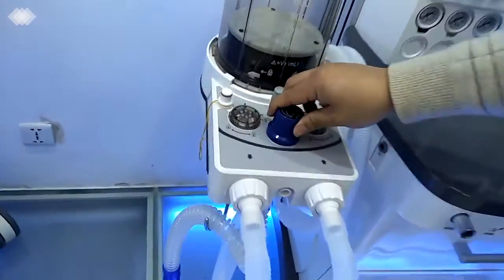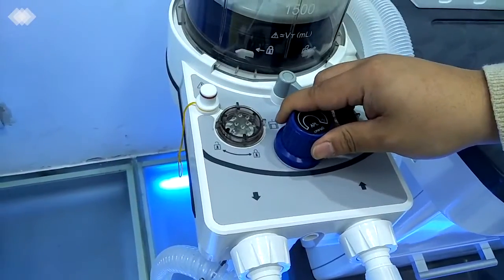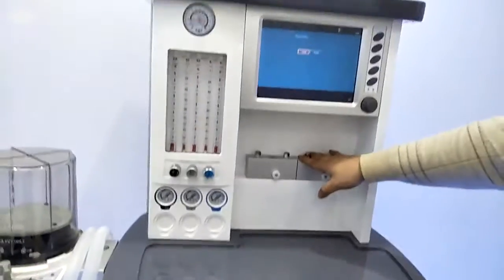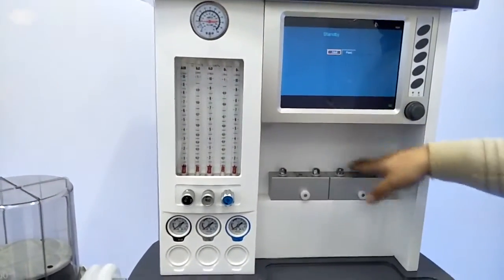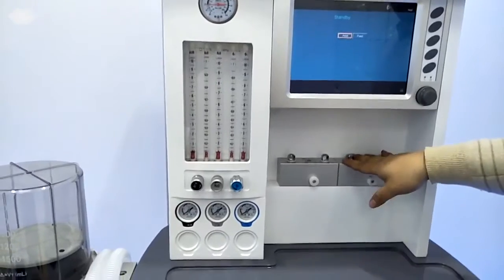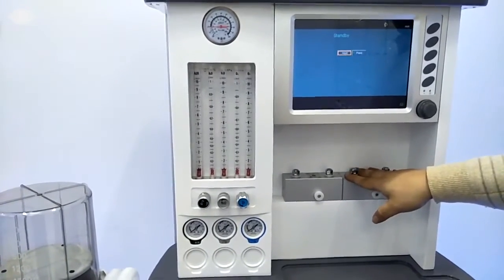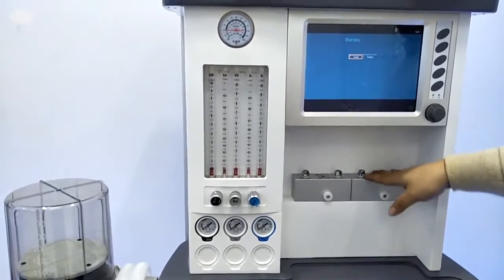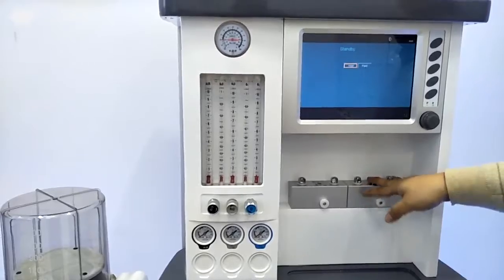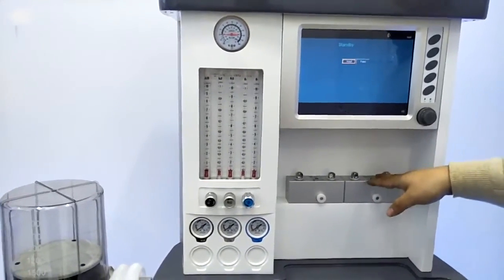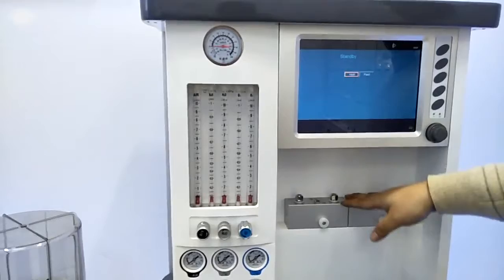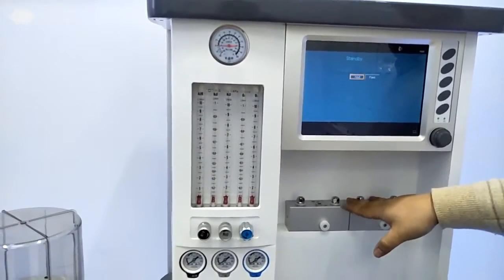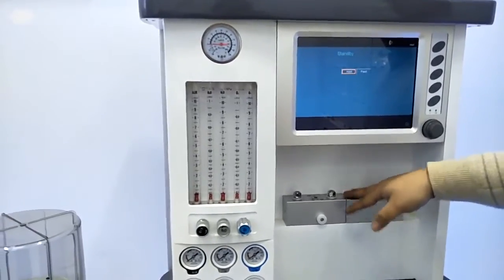This one is the APL valve. You only need to use it after the operation to make the bellow go down. Here is the vaporizer position. As I have said, we have a total of 2 positions, and we can put 2 as standard. You can choose from halothane, enflurane, isoflurane, and sevoflurane. And between the 2 ventilators, we have the interlock and also the self-lock to ensure only one of the ventilators can be used at one time. Also for the ventilators, we have automatic temperature, flow, and pressure compensation to ensure there's no leakage.